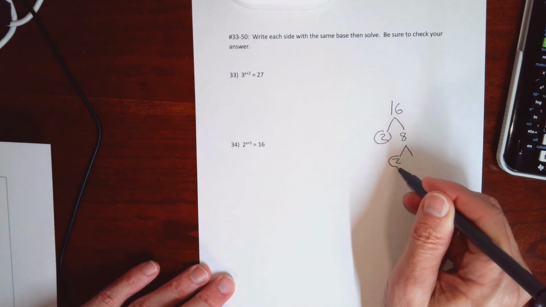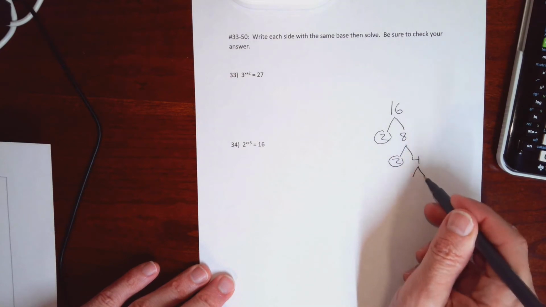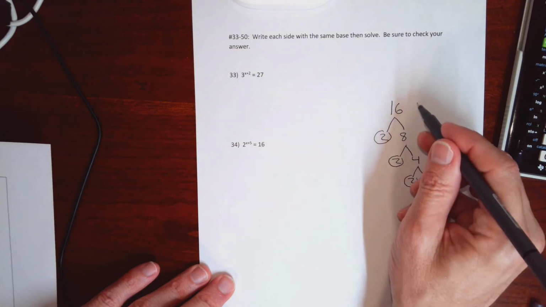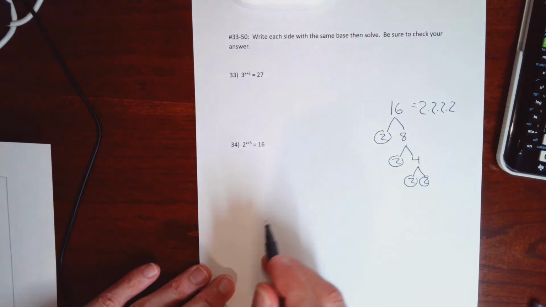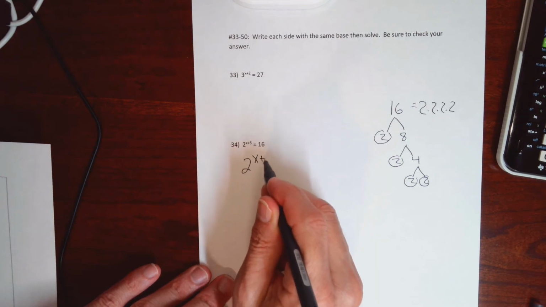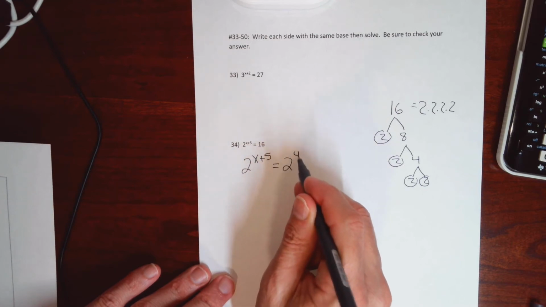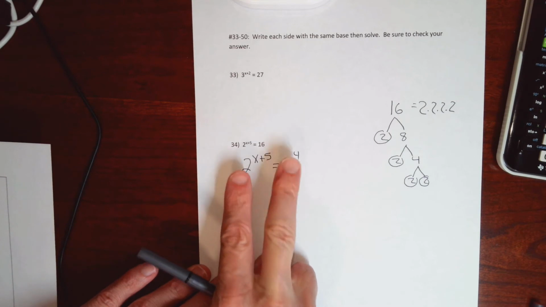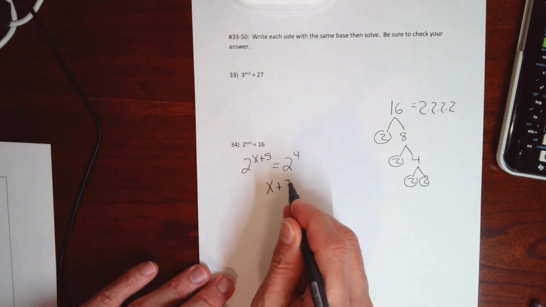8 is 2 times 4. 2 is prime, so I'll circle it. And then 4 is 2 times 2. The prime factoring for 16 is 2 times 2 times 2 times 2, which is 2 to the 4th power. What I'm going to do is rewrite in this group of problems both sides with the same base. If you can get both sides written with the same base, then you can drop the bases and set the exponents equal to each other to solve for x.